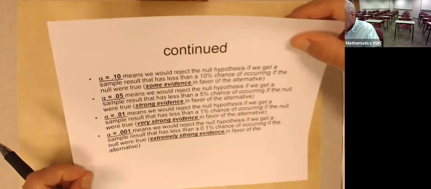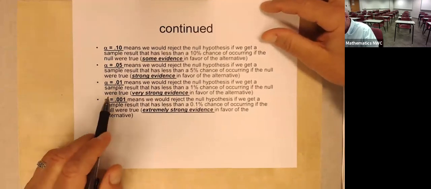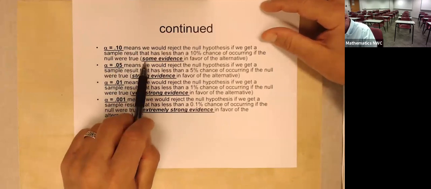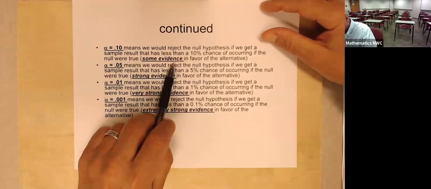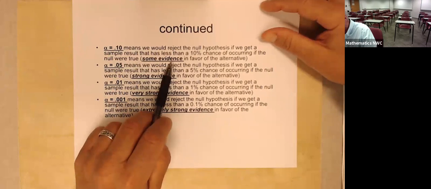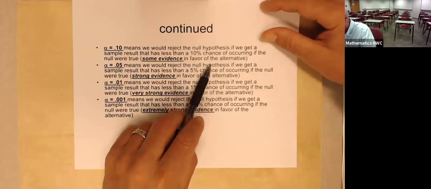Before I do one of those, I would like to just remind you of some phrases that you sometimes have written in the problem. Alpha at 10% means some evidence. So sometimes the problem might say, do we have some evidence in favor of an alternative hypothesis?